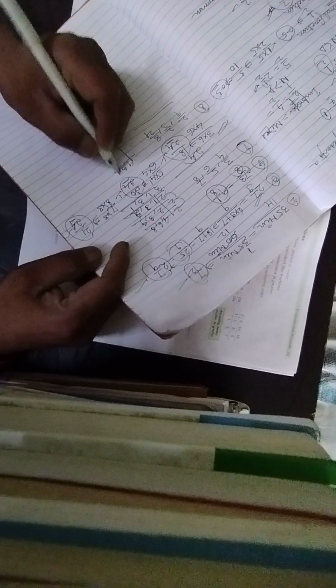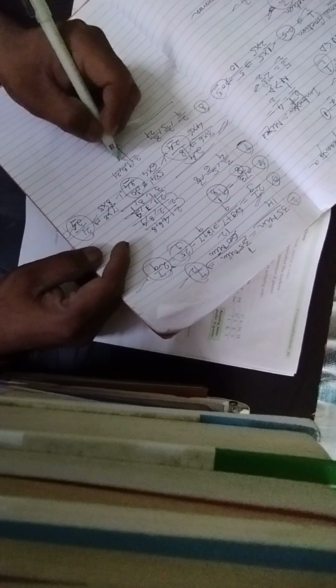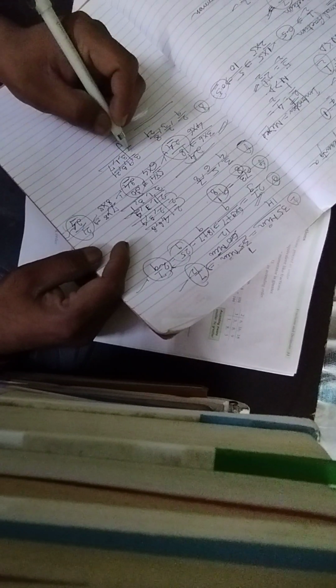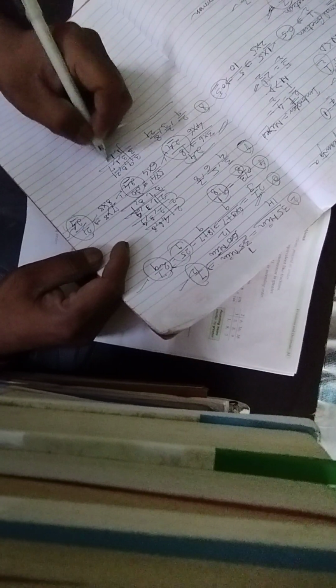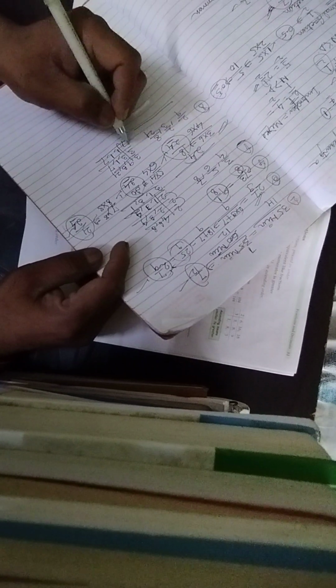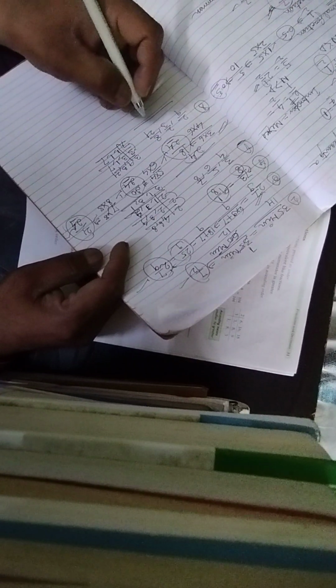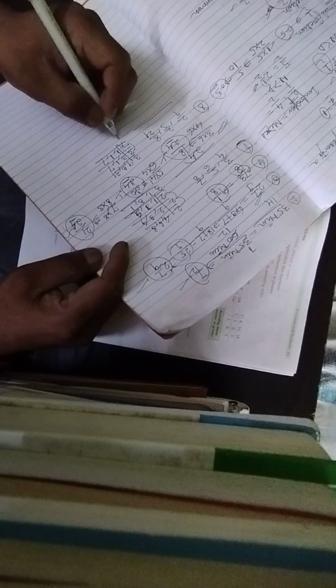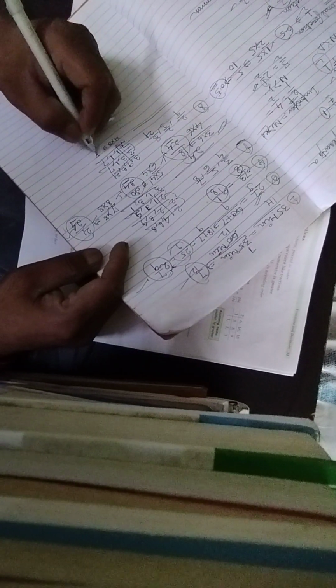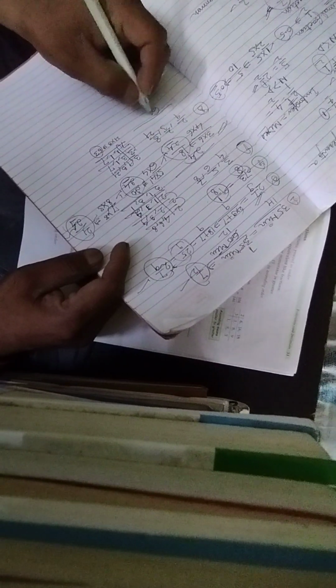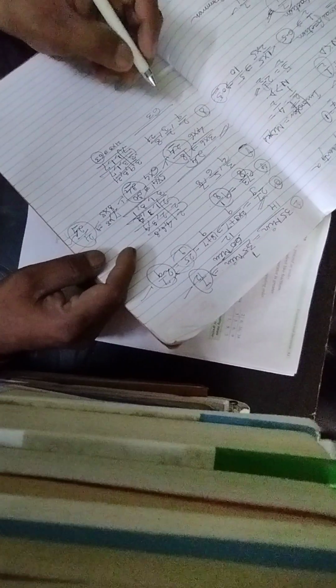Question number 8: arrange the given fractions in descending order. How to arrange them? We have 2/9, 2/3 and 8/21. Firstly we have to find the LCM of these numbers. Dividing by 3 gives 3, 1 and 7, and again dividing by 3 gives 1, 1 and 7, and finally 7. So 3 times 3 times 7, which is 63, is the LCM of these numbers.